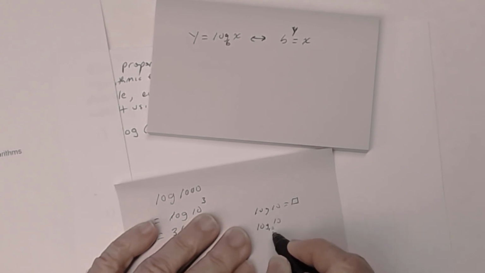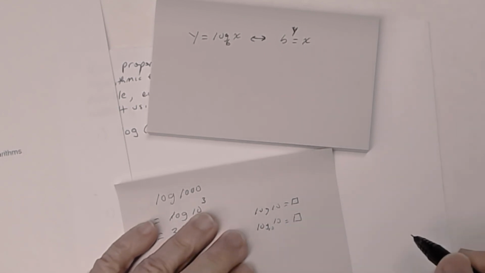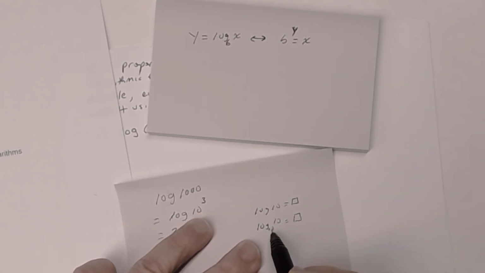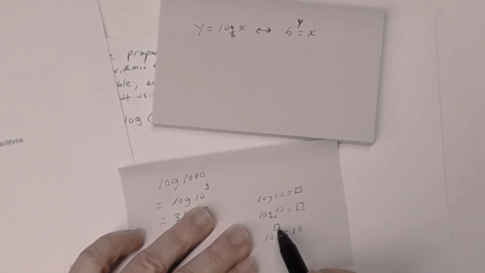That base right here is understood to be 10. So that's a common logarithm. So the base is 10. We're dealing with a common logarithm. All right, so the base raised to this exponent, so 10 to this little box, is equal to the argument. All right, so then you ask yourself, what number goes in that box?